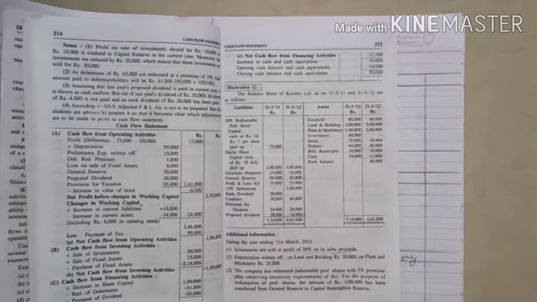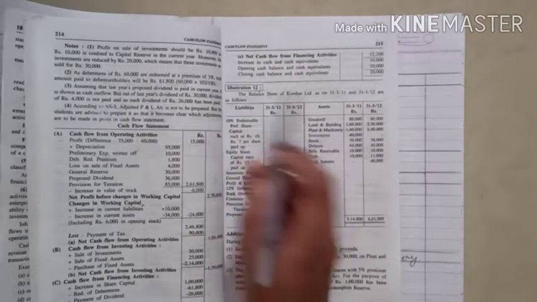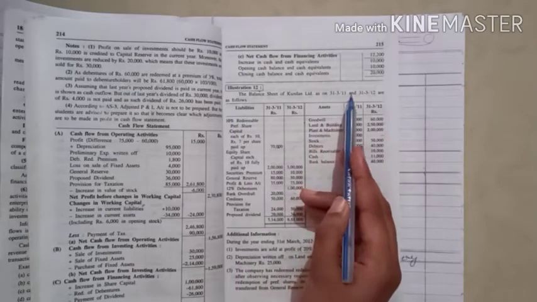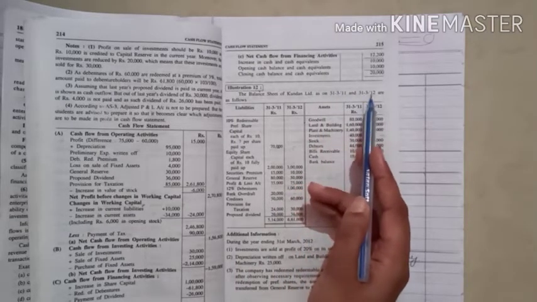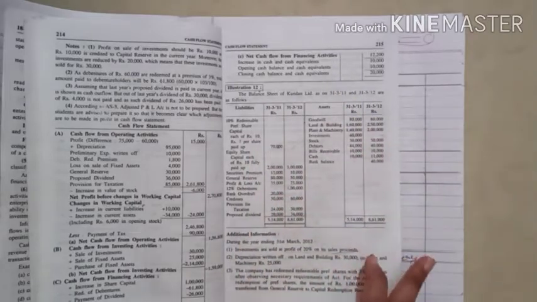Hello students, in today's cash flow statement lecture, we are going to solve illustration number 12. The balance sheet of Kundan Limited on 31st March 11 and 31st March 12 is as follows. Liability and asset side is given.